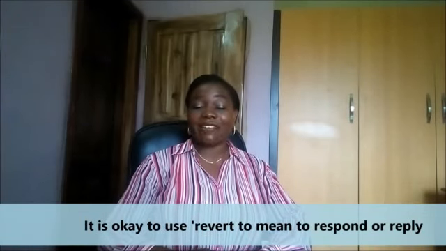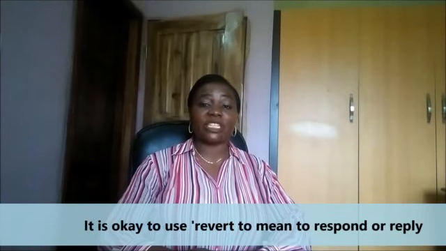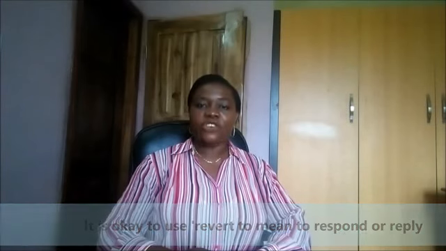And that meaning has crept into dictionaries. If you check the Oxford Advanced Learners Dictionary 8th edition, you find the meaning of revert in that dictionary. One of the meanings is to reply. And if you're one of those who are thinking, okay, we may use revert, but we cannot use revert back, sorry, the Oxford Advanced Learners Dictionary also lists that as one of the ways in which it can be used. So you can say revert back, you can say revert to mean respond.